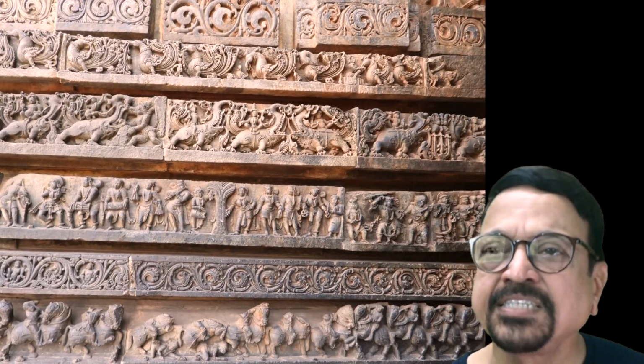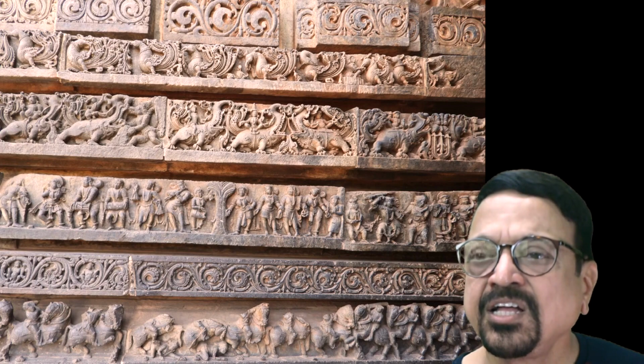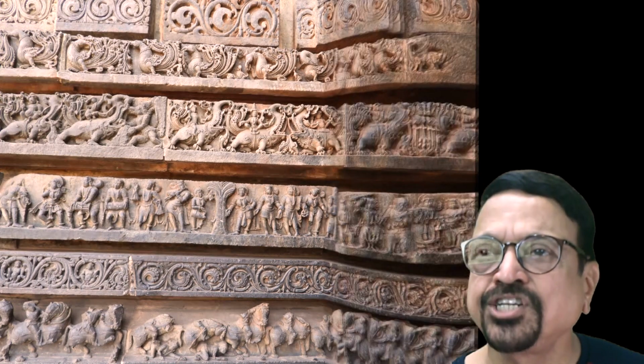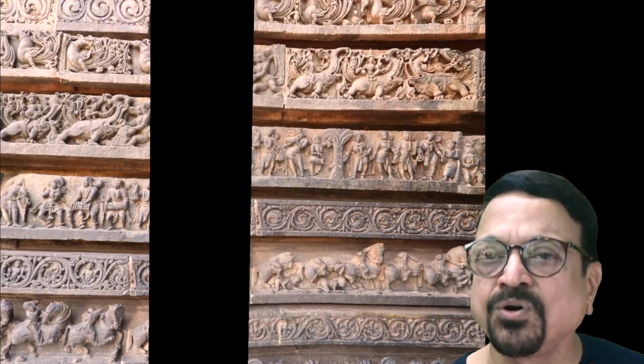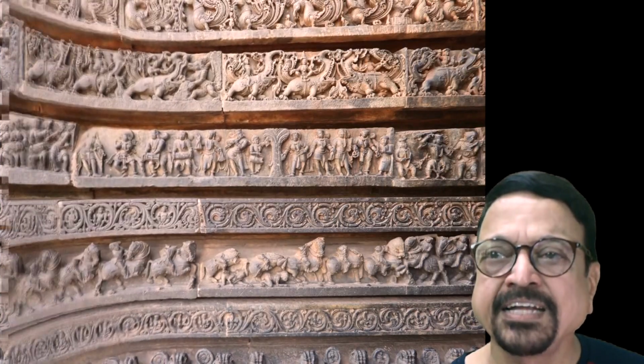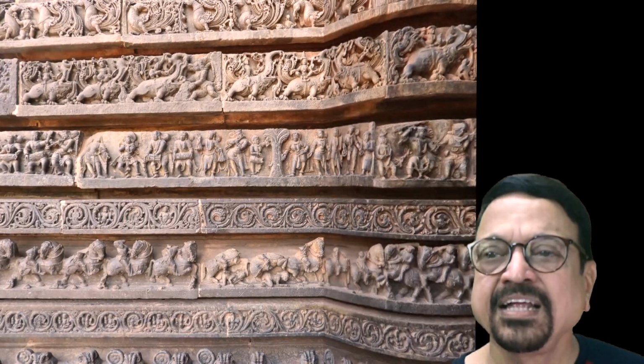Now here you are seeing a lot of friezes. You are seeing musicians, different animals, horses, warriors. Here again are the social functions, almost the same panel. Look, the same but they are different. Now here also you are seeing so many.